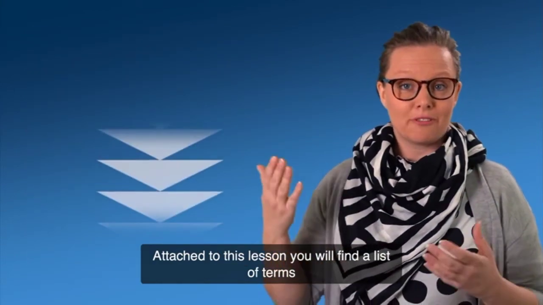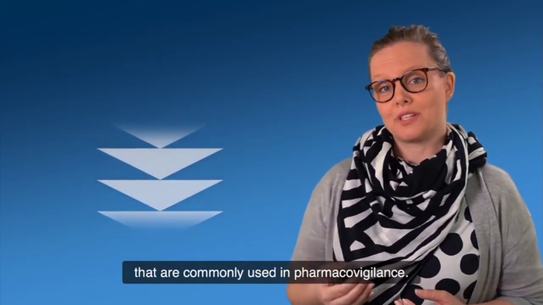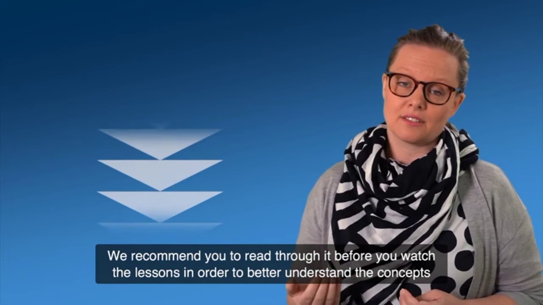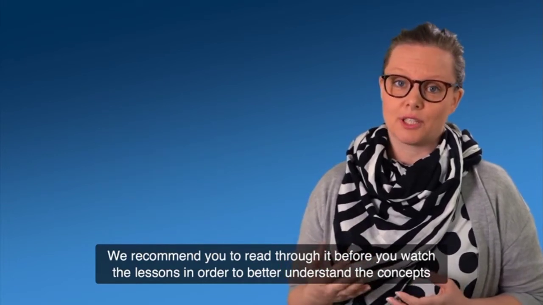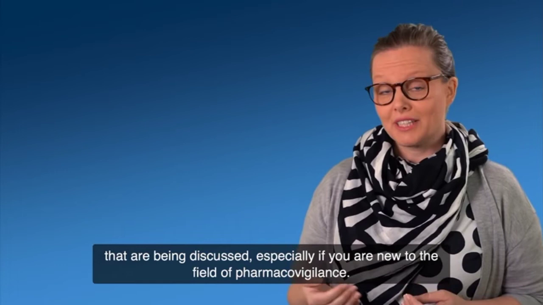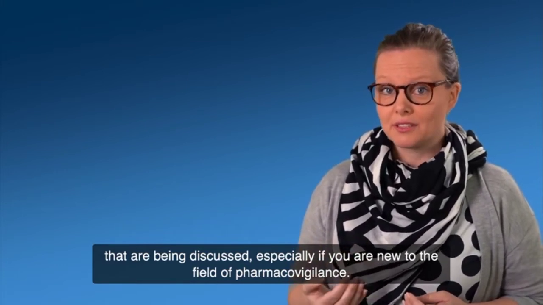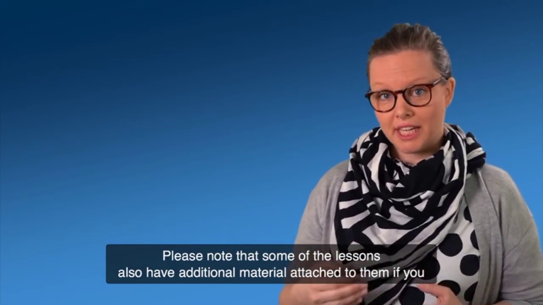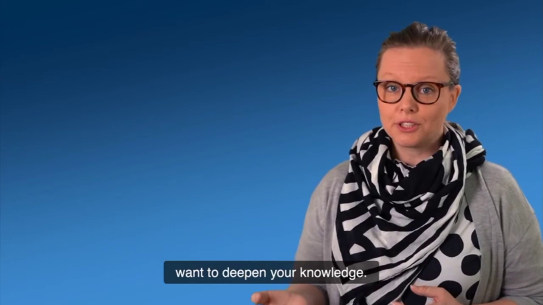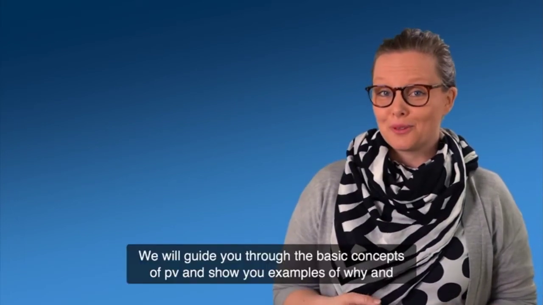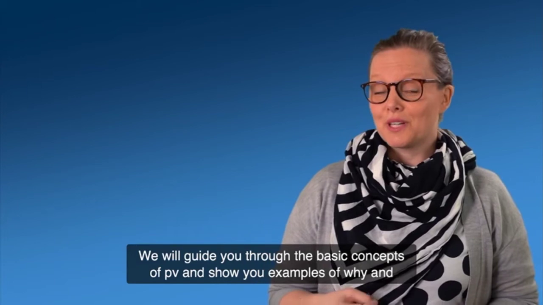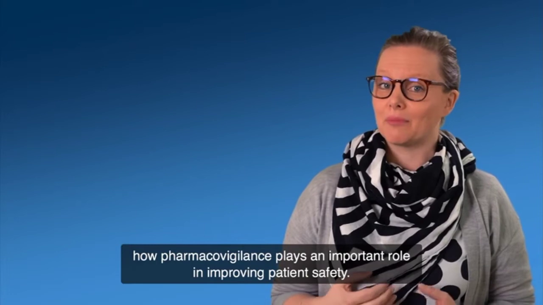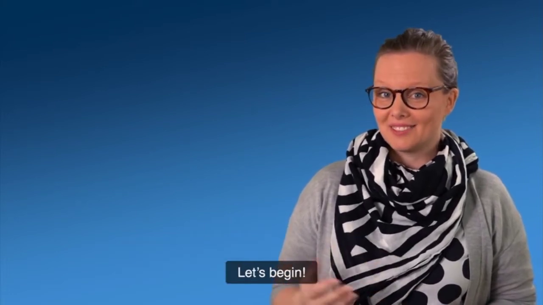Attached to this lesson, you will find a list of terms that are commonly used in pharmacovigilance. We recommend you read through it before you watch the lessons in order to better understand the concepts that are being discussed, especially if you're new to the field of pharmacovigilance. Please note that some of the lessons also have additional material attached to them if you want to deepen your knowledge. We will guide you through the basic concepts of PV and show you examples of why and how pharmacovigilance plays an important role in improving patient safety. Let's begin.